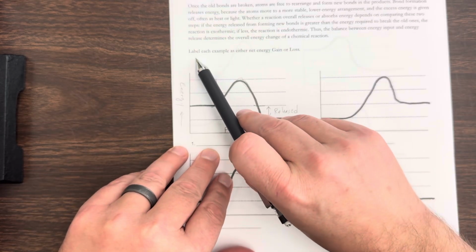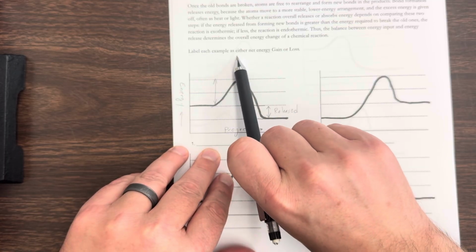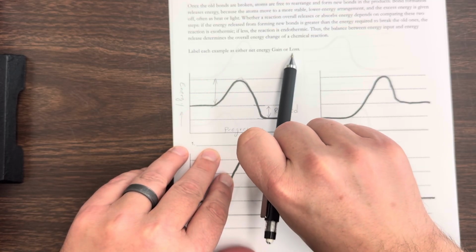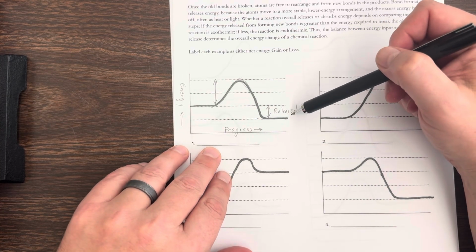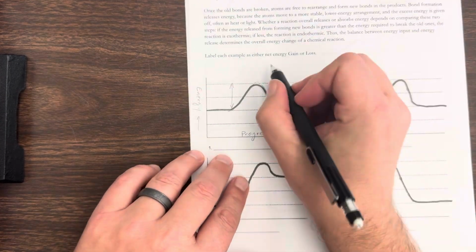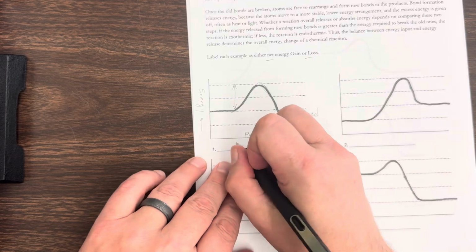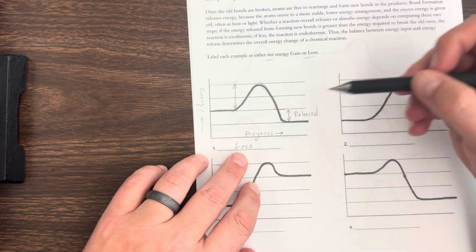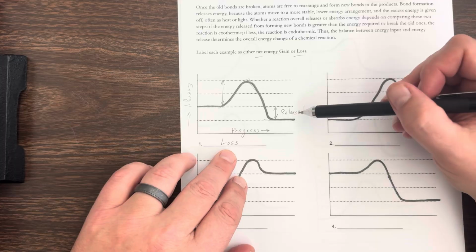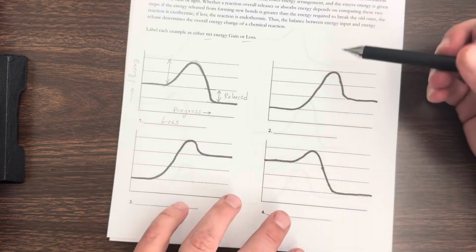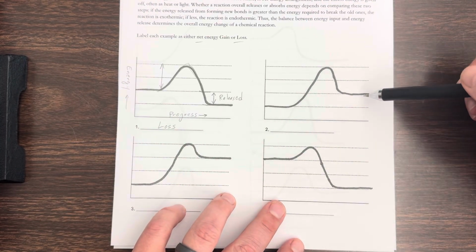And then it says for our problem here, label each example as either net energy gain or loss. Well, since it's releasing energy, there is a net loss of energy after this reaction. Now let's look at a different one. This one looks similar, but our ending point is in a different place.